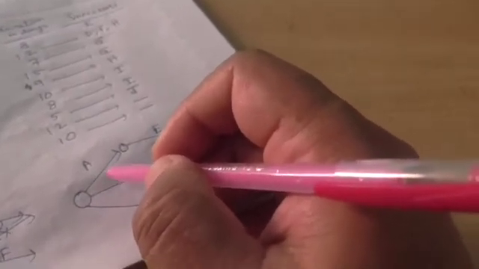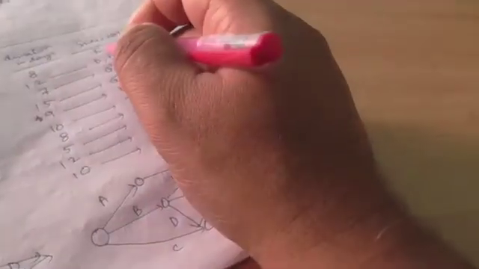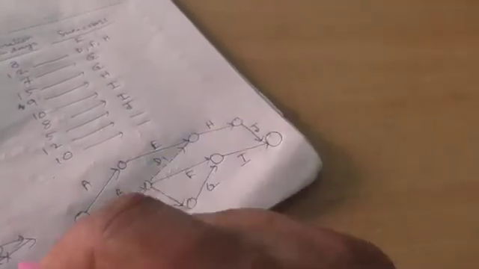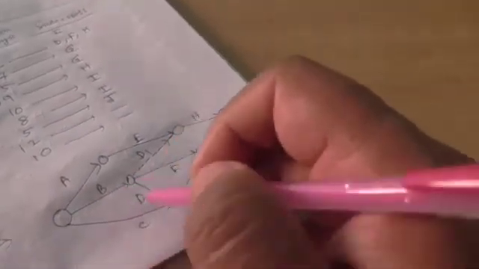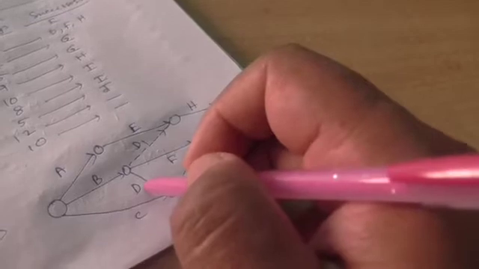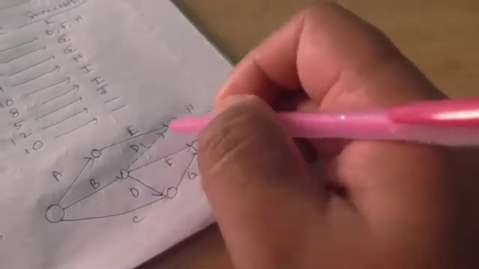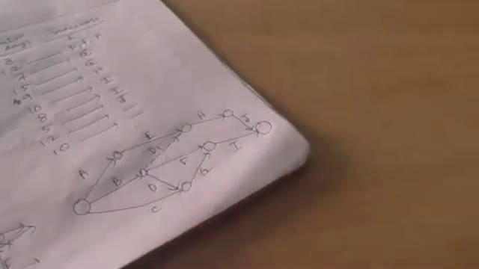So for A there is no predecessor, successor is E, fine. B, no predecessor, successors are D, F, and through this dummy, H. Fine.